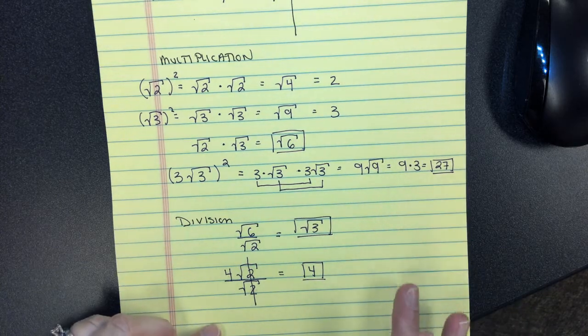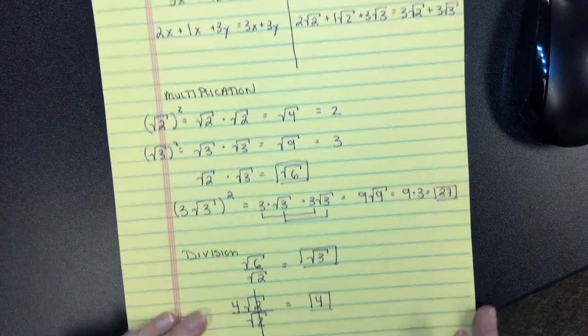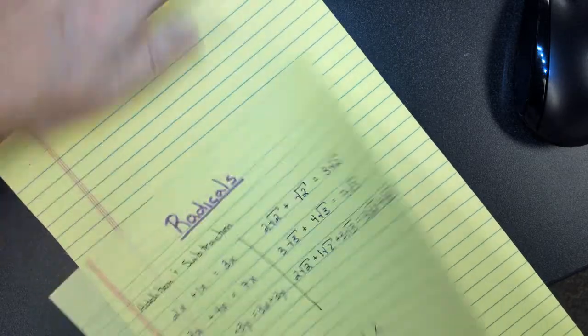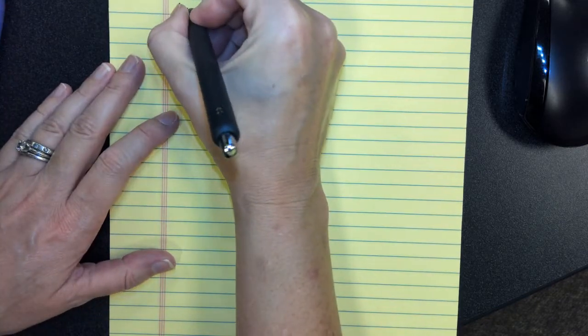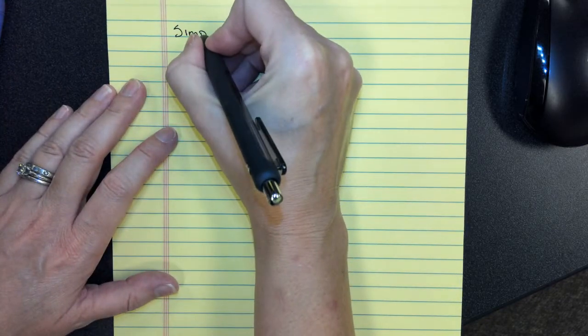Now, once we finish radicals, and those are our reminders about our rules, let's look specifically at simplifying radicals. So at the top of my paper, I'm going to start by writing simplifying radicals.